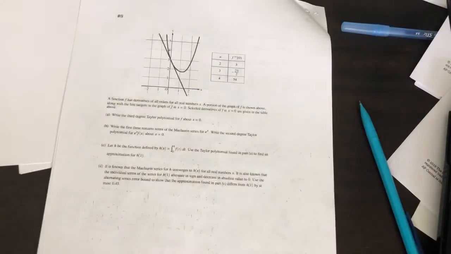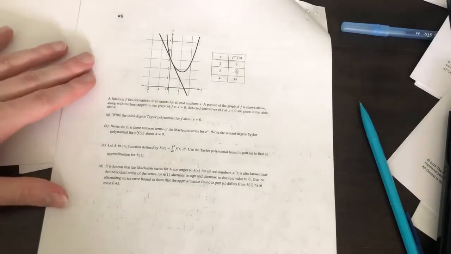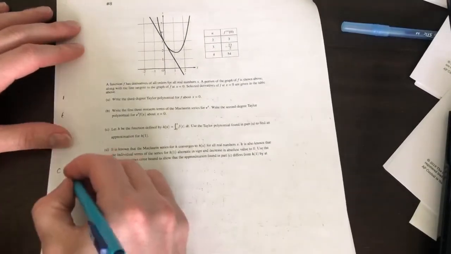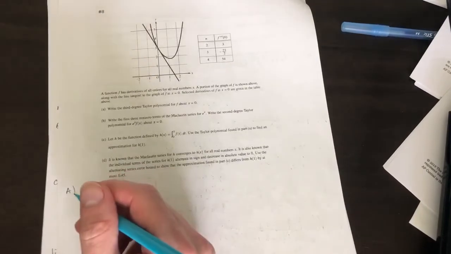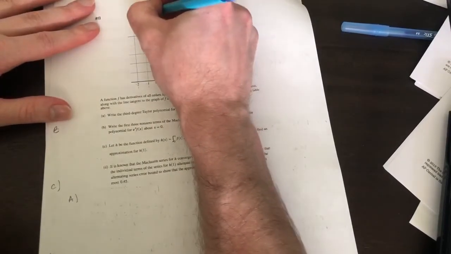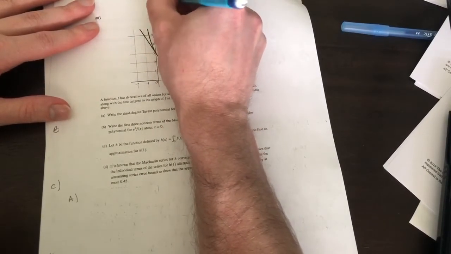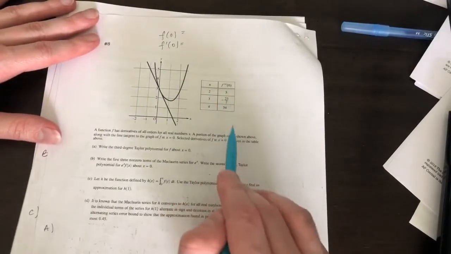Okay, last question. Now, this is a good question. I would make sure that I know how to do this, and interpret graphs and read graphs and tables using Taylor series. Okay, so it says write a third degree Taylor polynomial about x is equal to 0. Okay, f of 0. So we need to find f of 0, f prime of 0, and we have the rest of the information in the table right there.